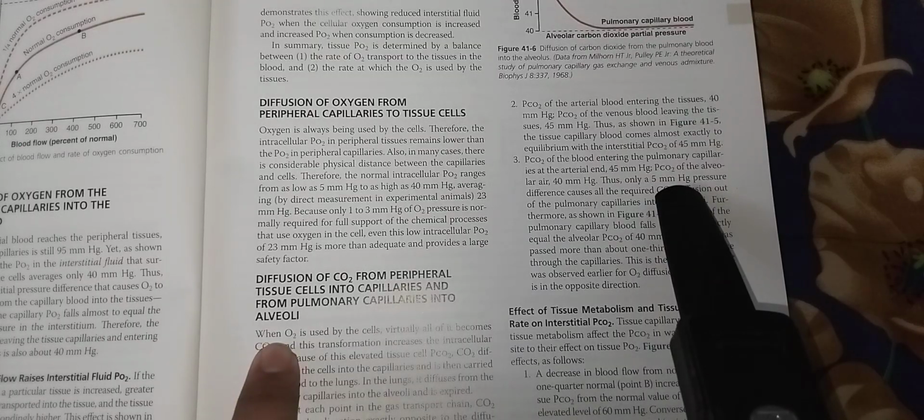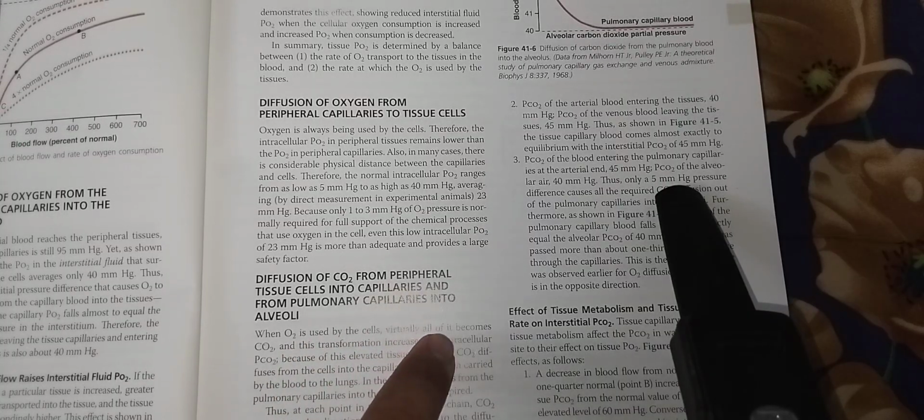Now, when oxygen is used by the cells, virtually all of it becomes carbon dioxide, and this transformation increases the intracellular partial pressure of carbon dioxide. Because of this elevated tissue cell partial pressure, carbon dioxide diffuses from the cells into the capillaries and is then carried by the blood to the lungs. In the lungs, it diffuses from the pulmonary capillaries into the alveoli and is expired.